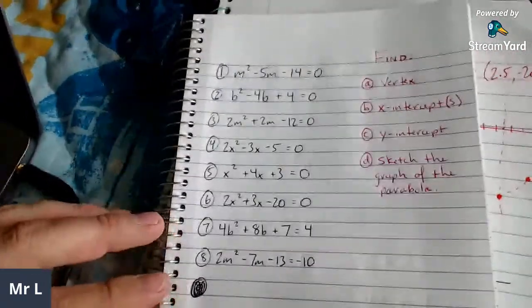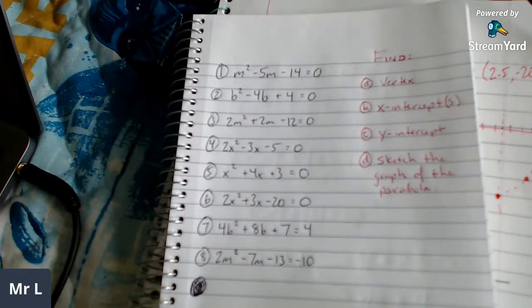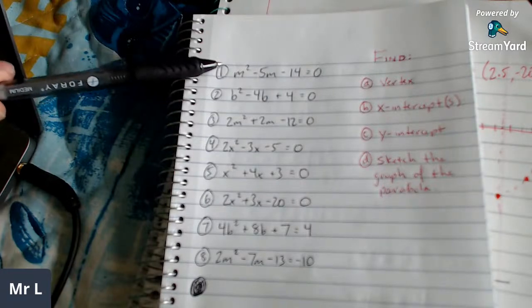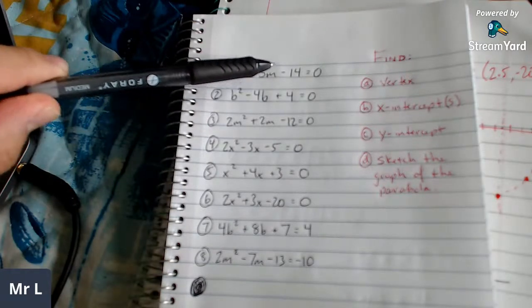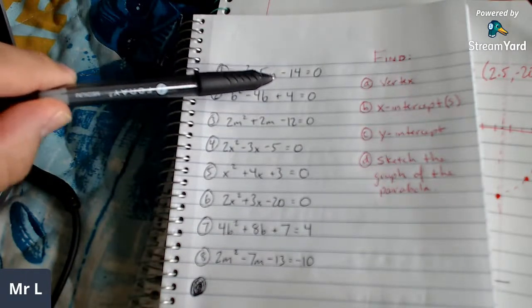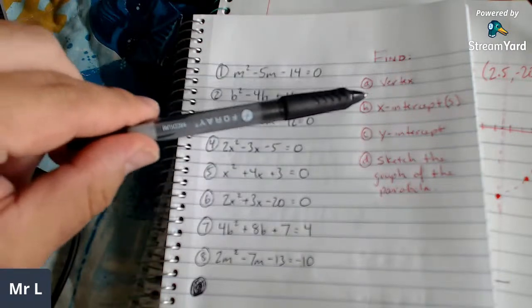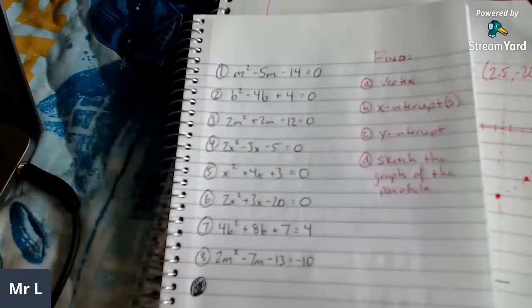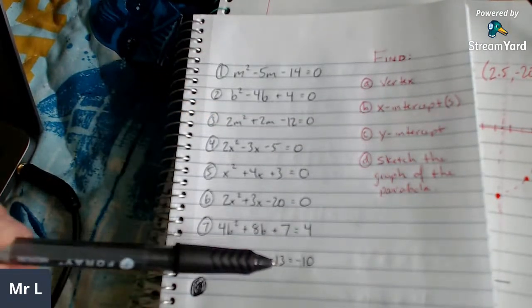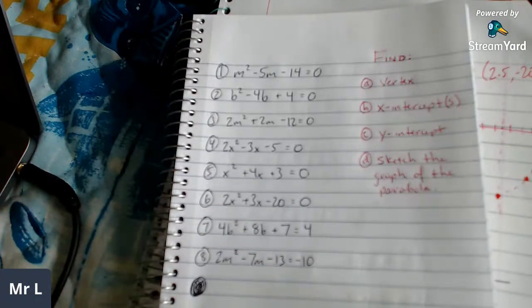Okay? And here's the assignment. It's the same 8 questions from last week where you found the x-intercepts by using the quadratic formula. But this week, I want you to find the vertex for the 8. So find the line of symmetry and then plug that in for the variable. You should have these already, or hopefully you saved them. And then the y-intercept is just c.